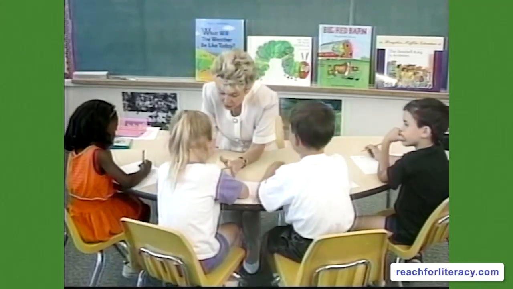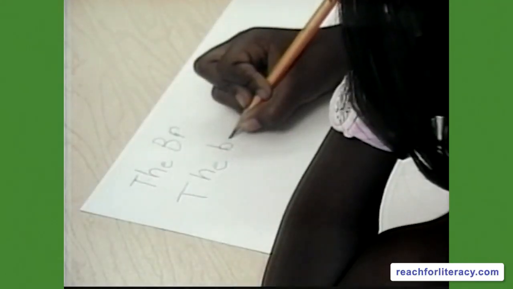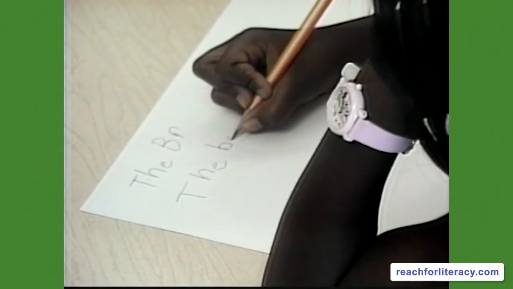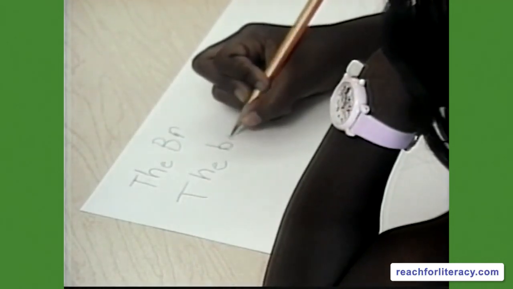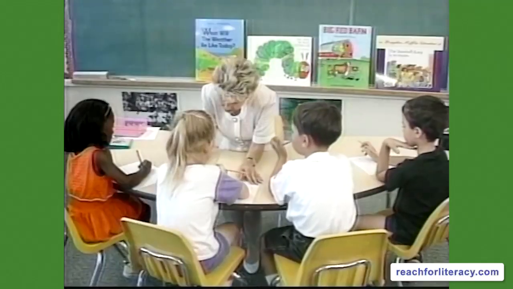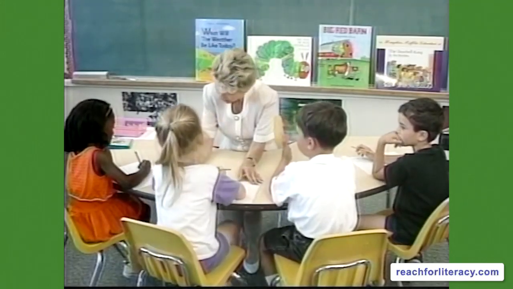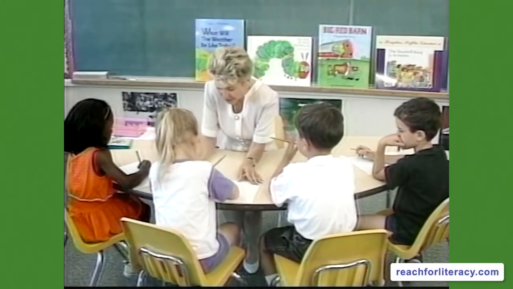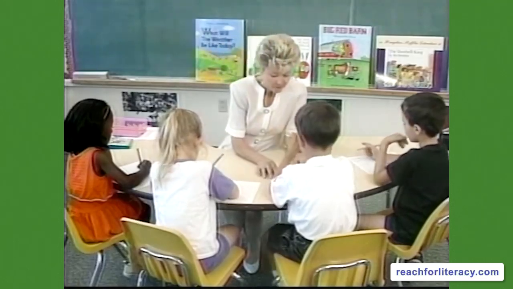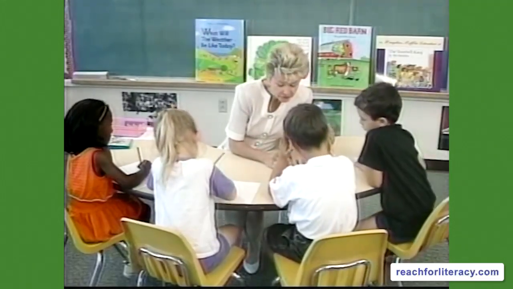Okay, what else could you buy at the store? Let's write the again and think of one more thing that you could buy. You want something to go with your cake? What do you want to go with your cake? Ice cream. You want ice cream? Good choice. All right, here we go. What's going to go with your ice cream?